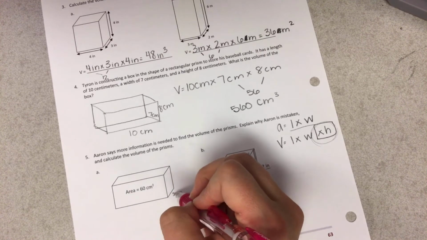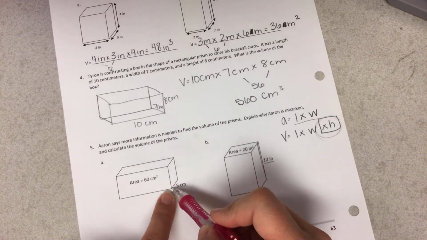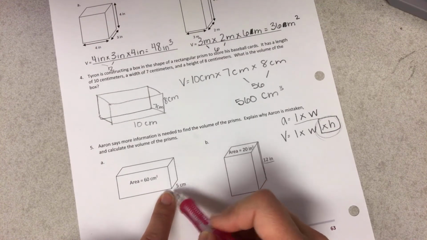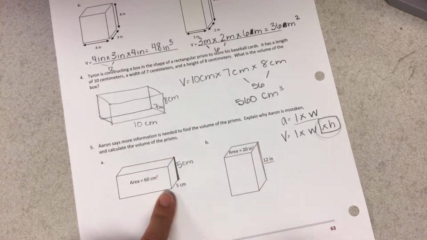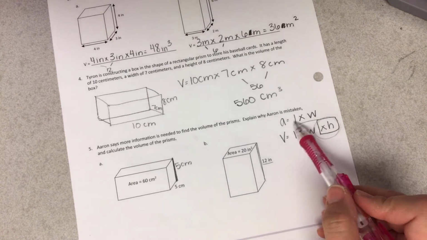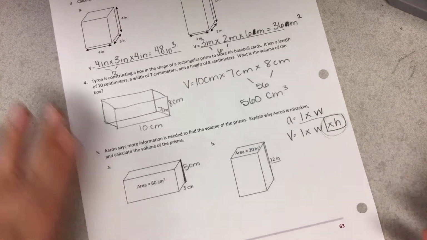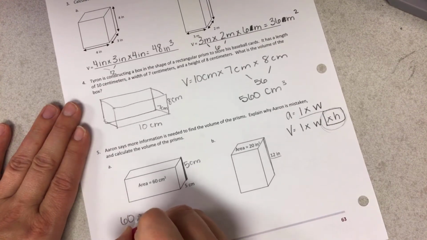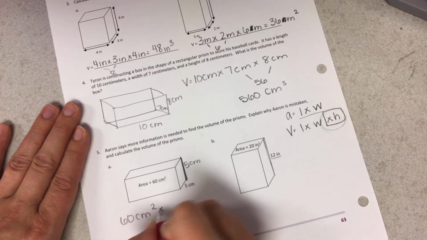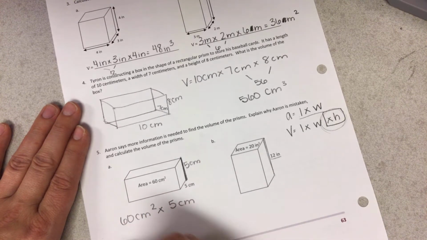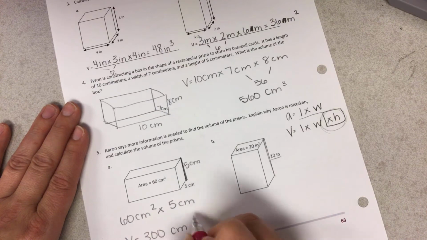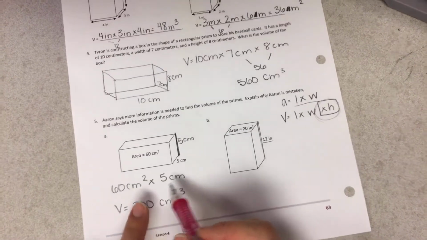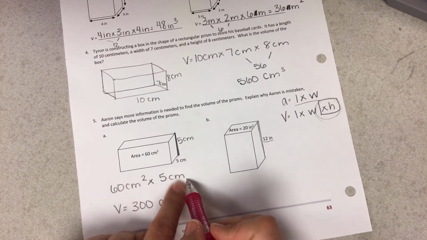And on this one, I'm looking at this and I'm like, well, I only know what the width is, but if you notice, this is a square. So this one would also be 5 centimeters. So I do know my height. So all I would have to do is take my area and multiply it by my height. So on this one, I could take 6 centimeters squared and multiply it by 5 centimeters. Okay, so then my volume would be 300 because 60 times 5 is 300, and it still is going to be centimeters cubed because I have centimeters squared times centimeters.